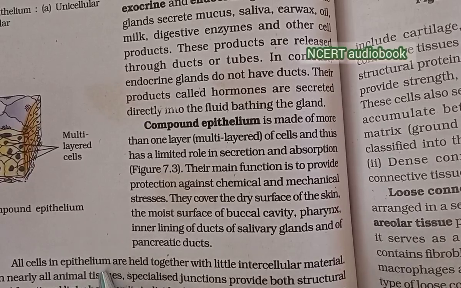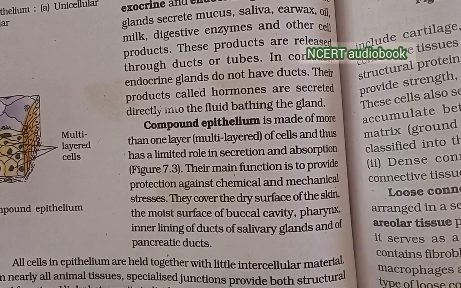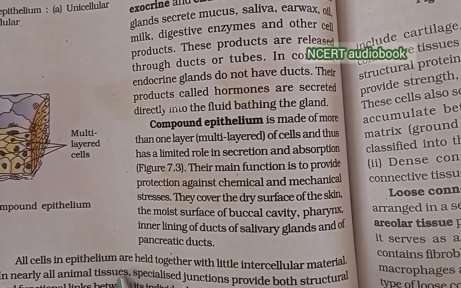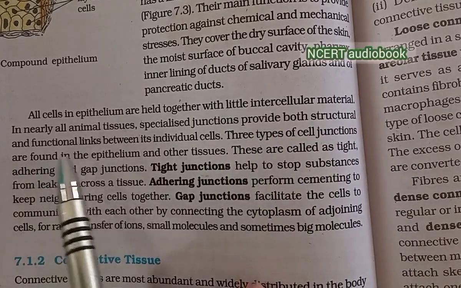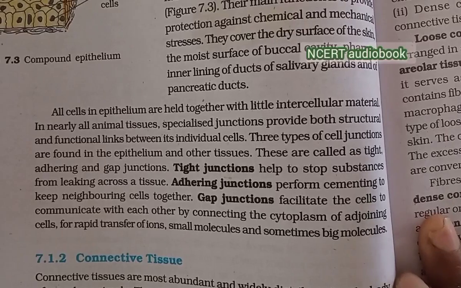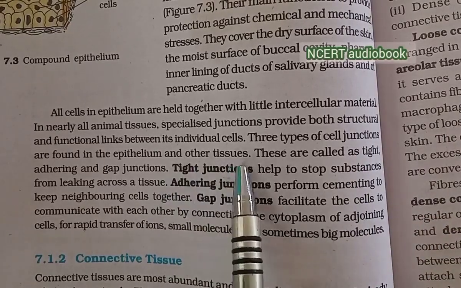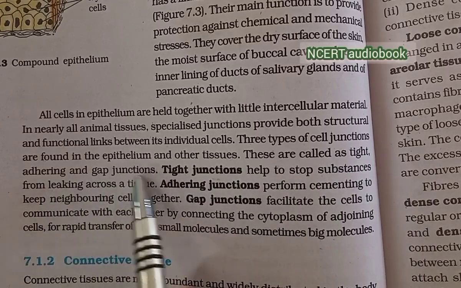All the cells of the epithelium are held together with little intercellular material in nearly all animals' tissues. Specialized junctions provide both structural and functional links between the individual cells. Three types of cell junctions are found in the epithelium and other tissues. These are called tight, adhering and gap junctions.